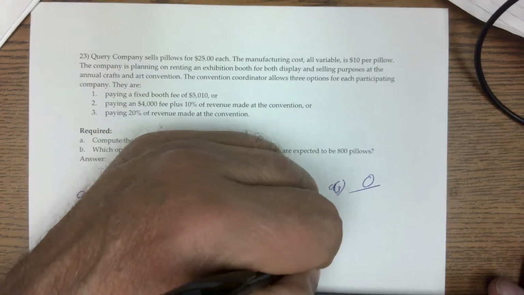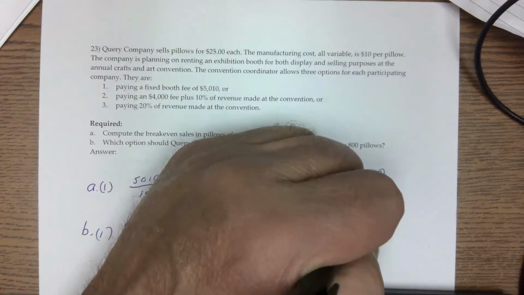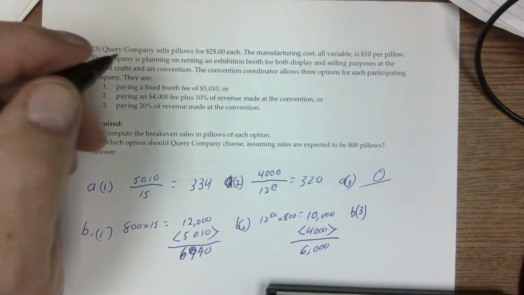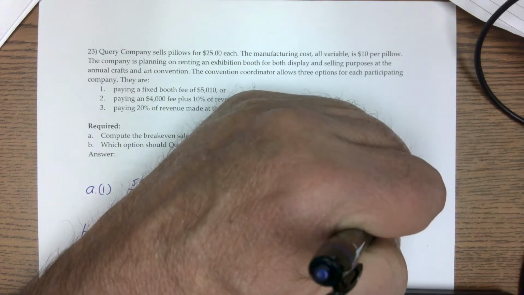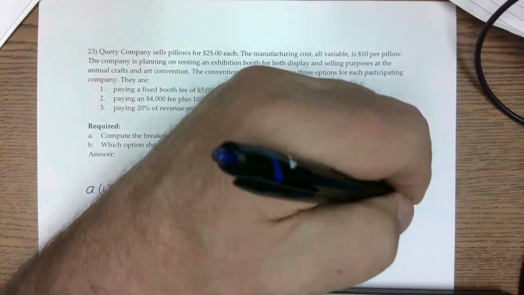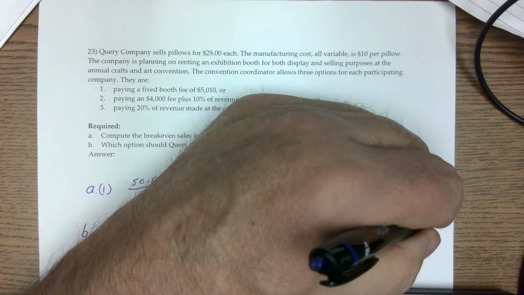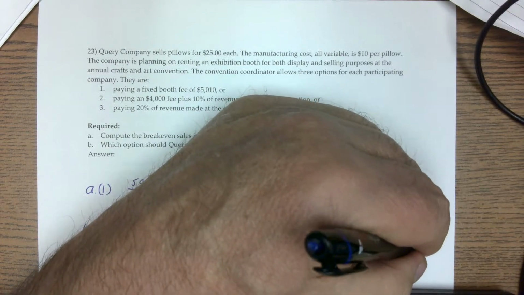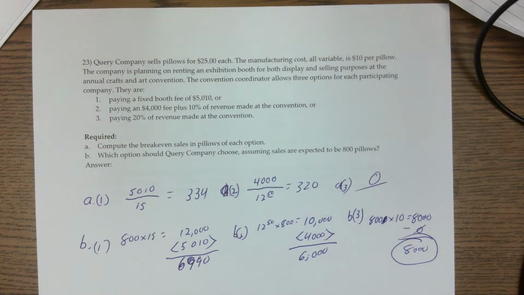So $6,000. So we're better off B1 over B2, but we still have B3, which would be 20% of revenue, would be $5. So our contribution margin would be $10. 800 times 10 is 8,000 minus 0 fixed cost is 8,000. So we are better off taking the variable amount with that.